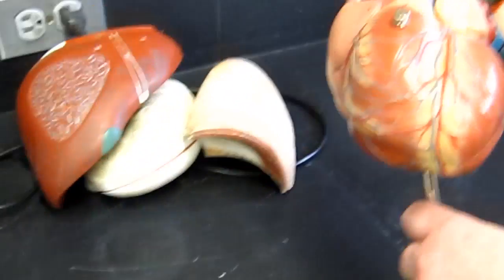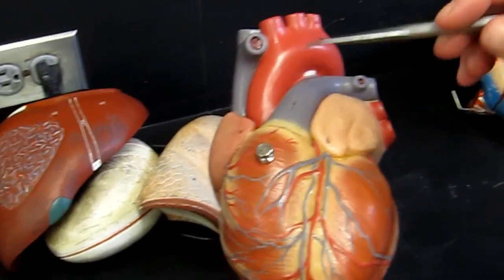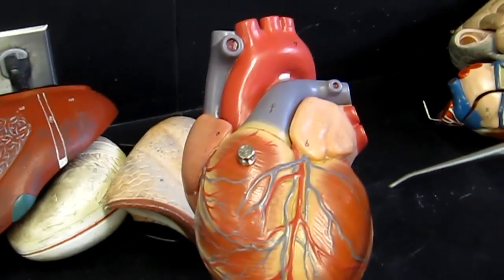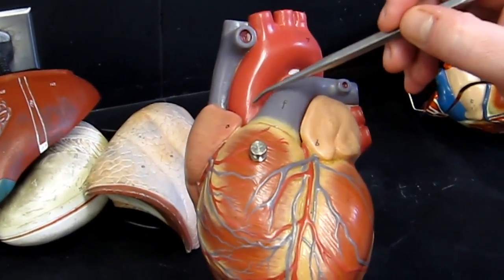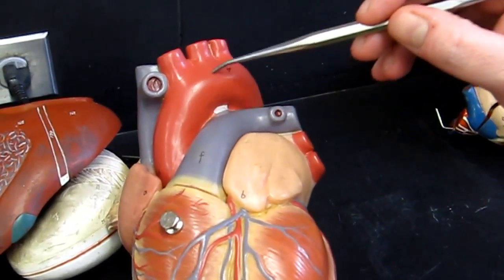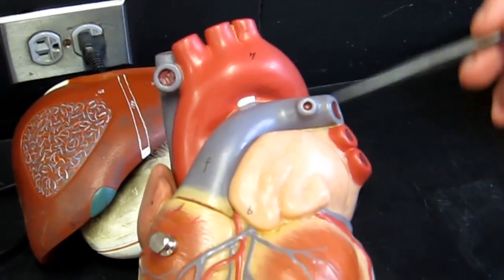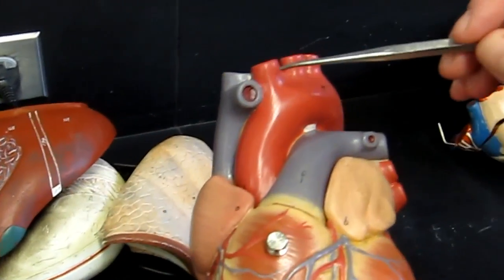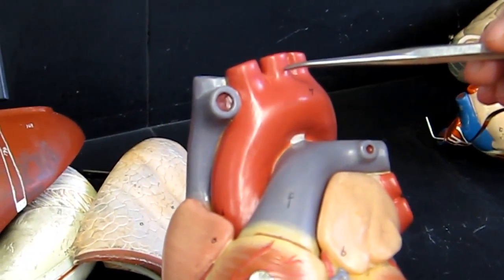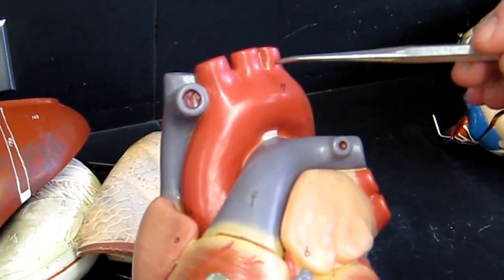One quick look at the heart again. Remind ourselves about some of the vessels, and then we'll look at the structures that were left over from the fetus. So we have the ascending aorta, aortic arch, descending aorta, which will become the thoracic aorta, and then we have the brachiocephalic artery, left common carotid artery, left subclavian artery.